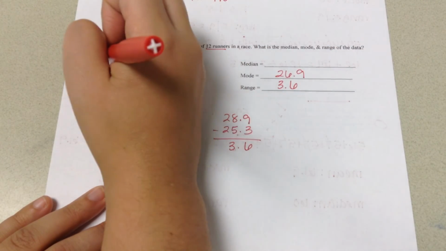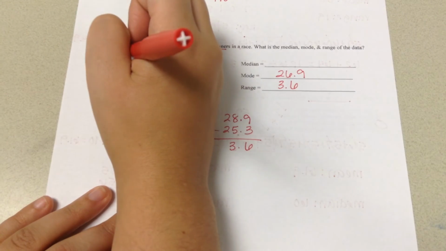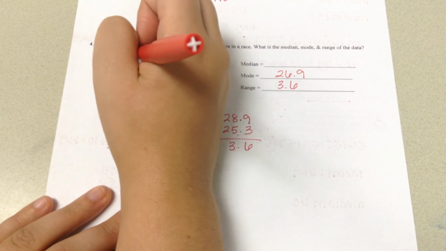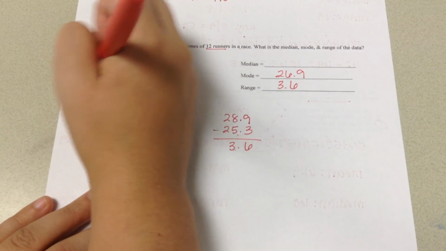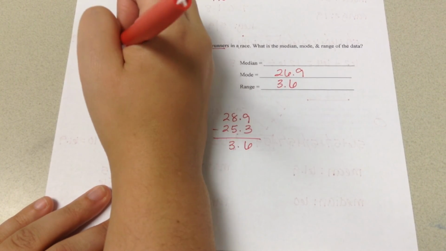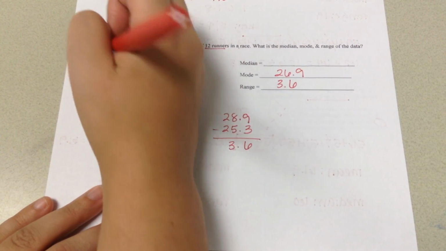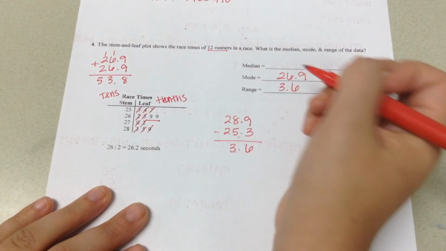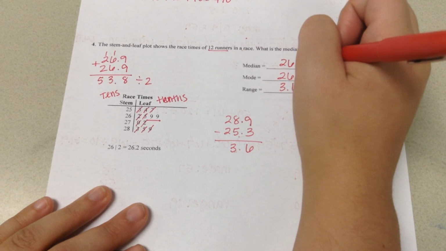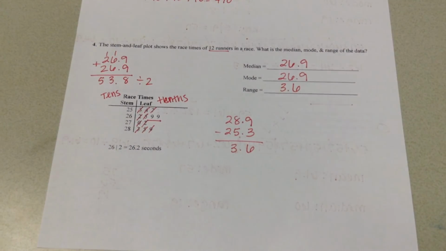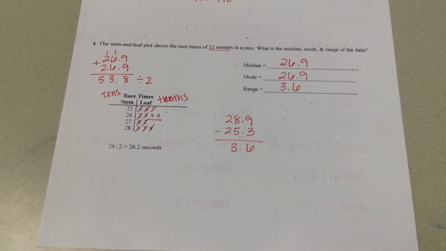So if I add 26.9 plus 26.9, I'm going to add them together, and I divide that by 2. I should still get 26.9. So make sure you write everything down and bring it to class tomorrow.